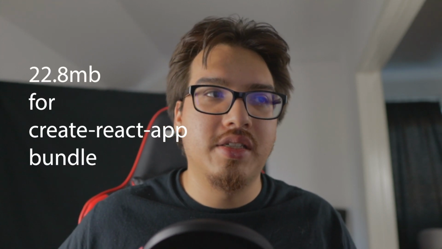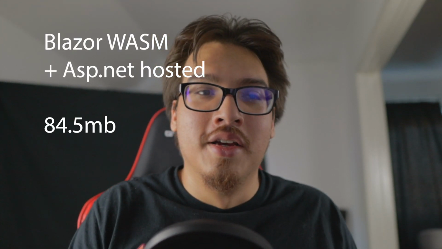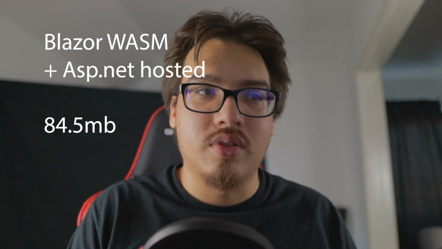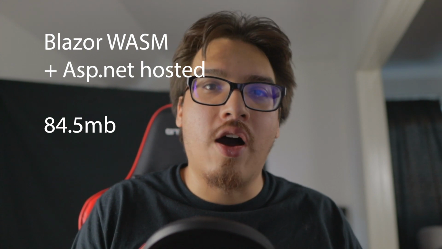And when it comes to bundle size, so the actual packages that you get in the beginning when you start to use React or Blazor, React's bundle size is roughly 22.86 megabytes. So there's that. And if you build a Blazor WebAssembly application with an ASP.NET Core hosted piece to it, you will have 84.5 megabytes taken up right off the bat. So one is clearly bigger than the other.